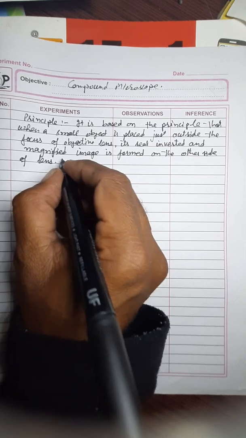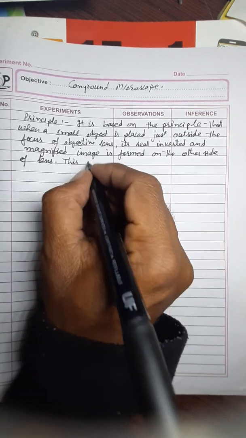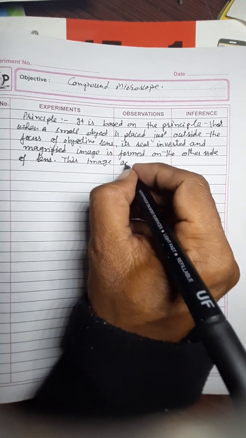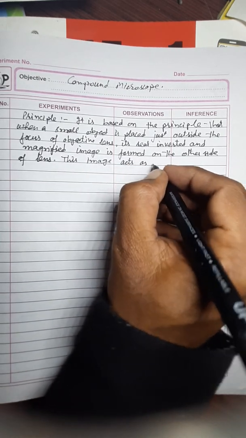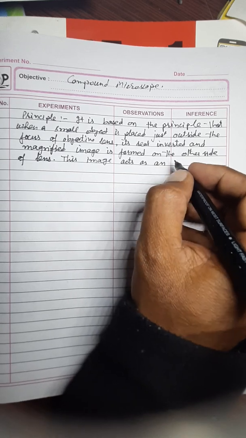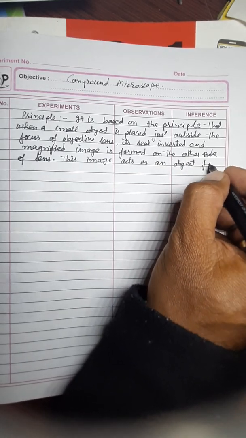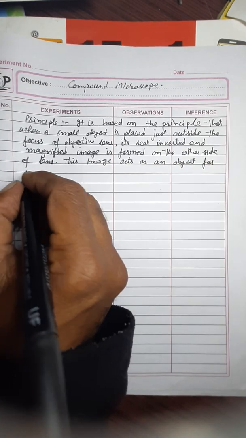This image acts as an object for the eye lens.